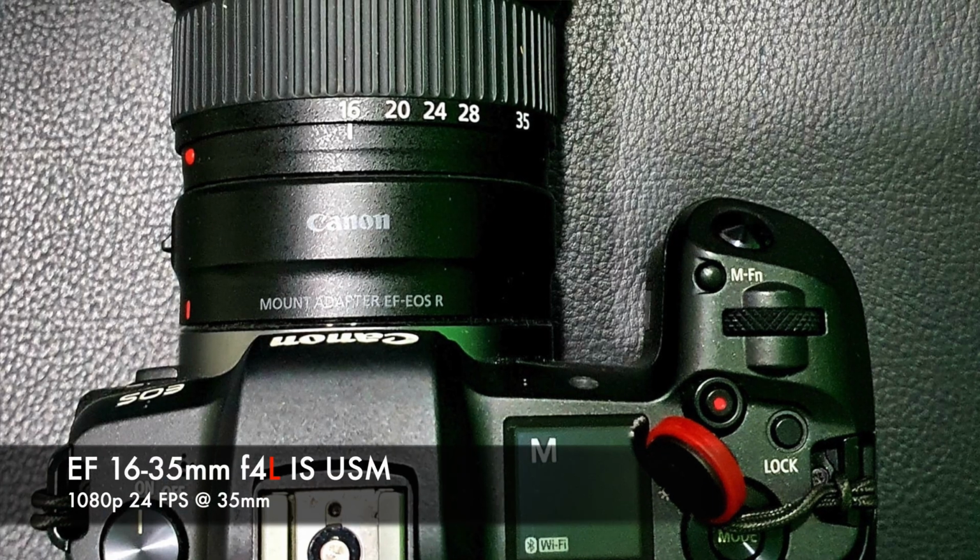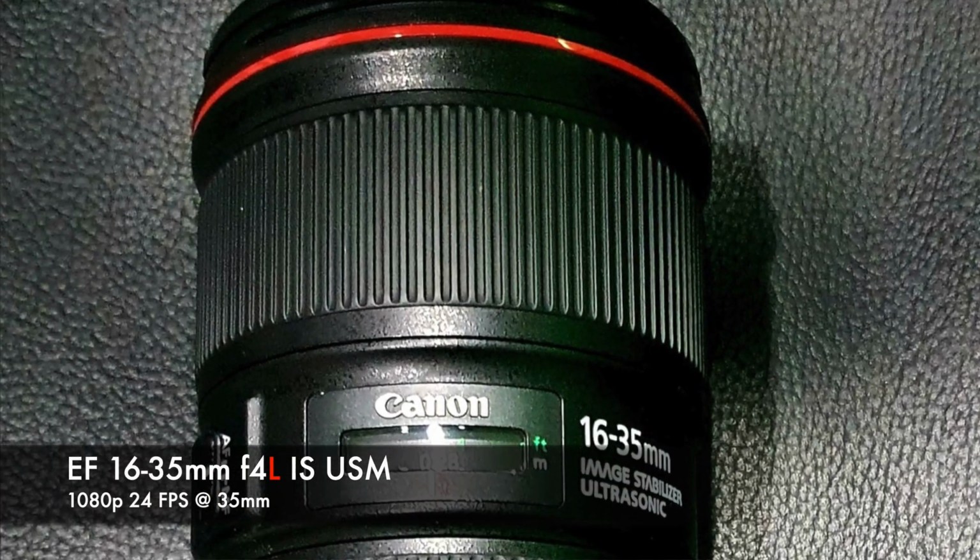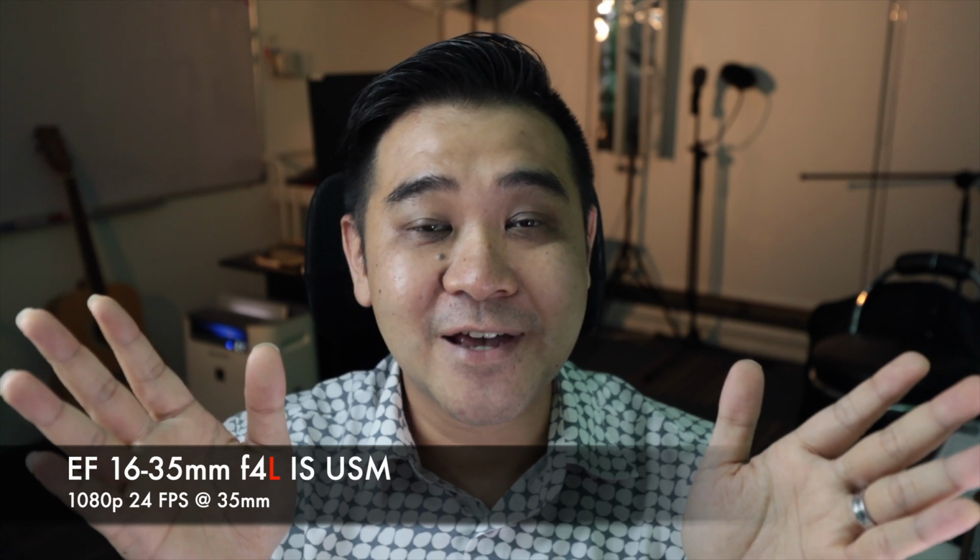My name is Jason, and today I'm testing out a new EF 16 to 35mm f4 L IS USM lens. This is a wonderful super wide angle lens that I'm running at 35mm right now. Let's see how it looks at 16mm.